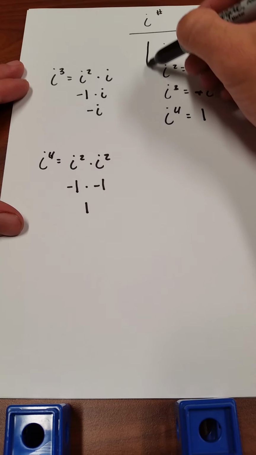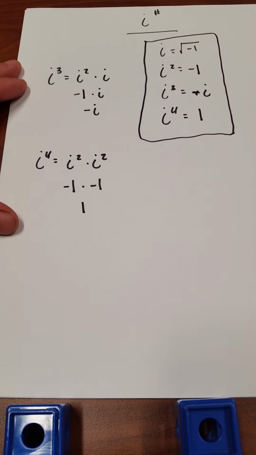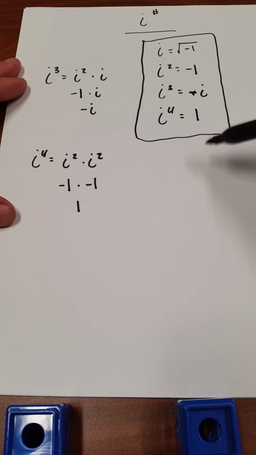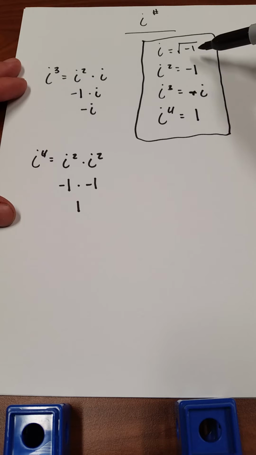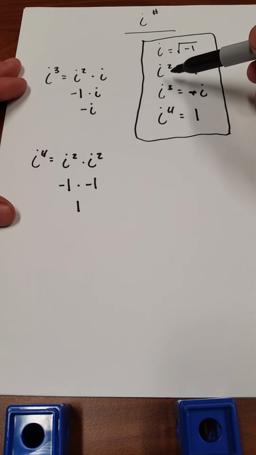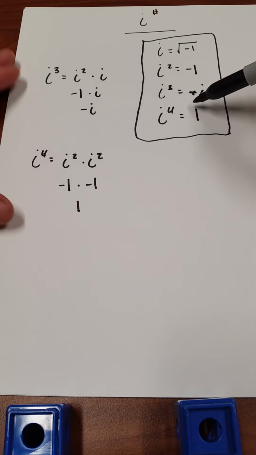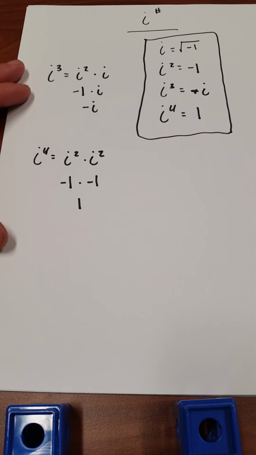Now I want you to draw a big box around this because this is actually all we need, and I will show you why in just a second. But you need these values. So we know right through here that i is just going to be i, and that's equivalent to the square root of -1. But i is the big deal here. Then i squared is equal to -1, i cubed is equal to -i, and i to the fourth is 1. Now here's why this is the only thing we need.